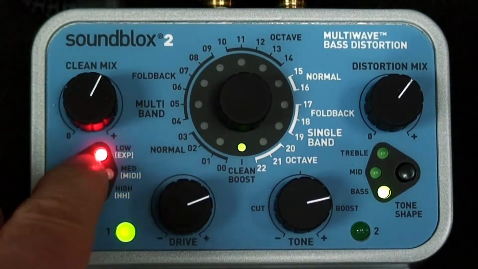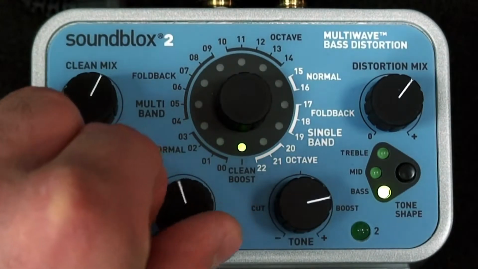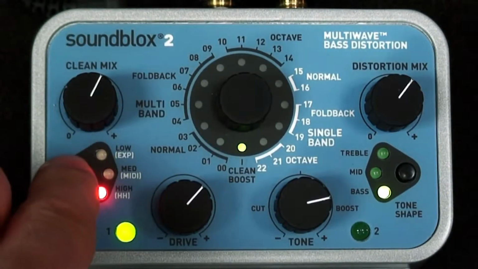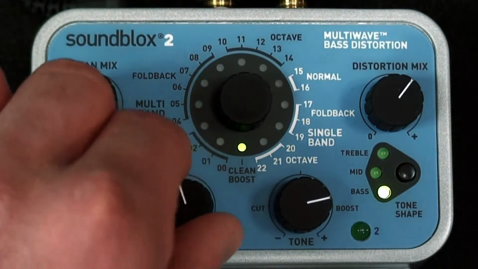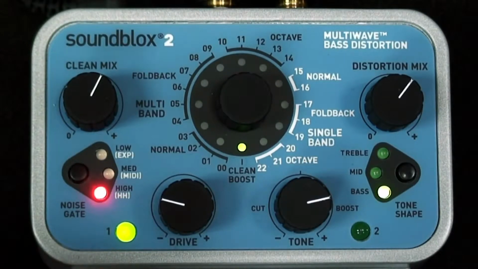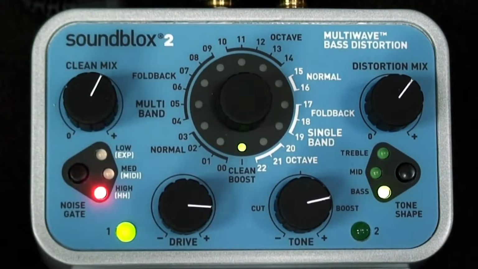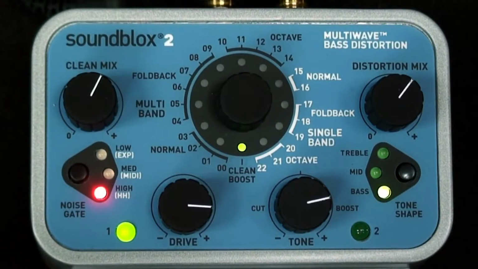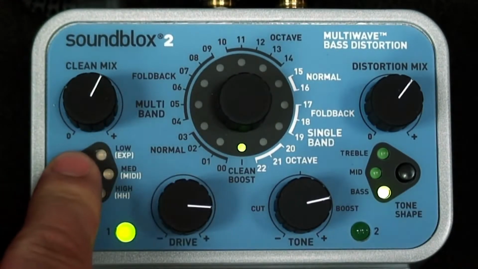But if you want to assign, say, hot hand to one of these knobs, say Drive, what you want to do is press and hold the Noise Gate button until it starts blinking, and then choose your minimum starting position, press the Noise Gate button, and then choose your maximum position, and press again. To restore your external control back to its default morphing function, select the 4th off position and then press and hold the Noise Gate button until all 3 LEDs blink.